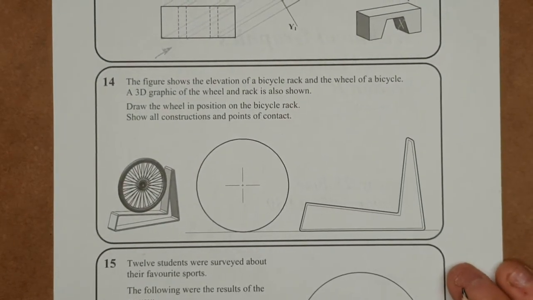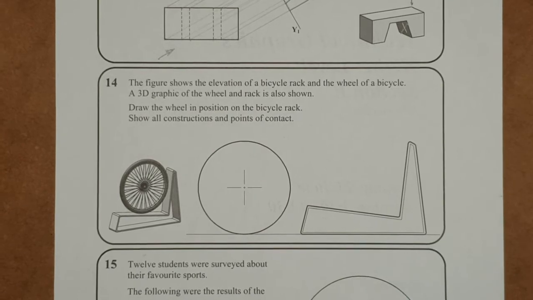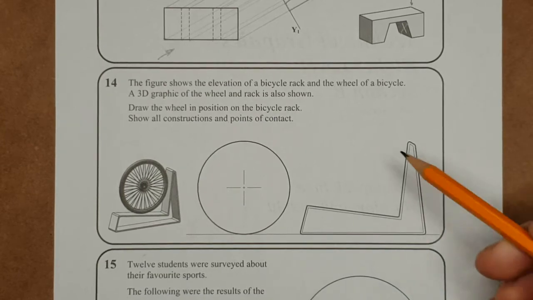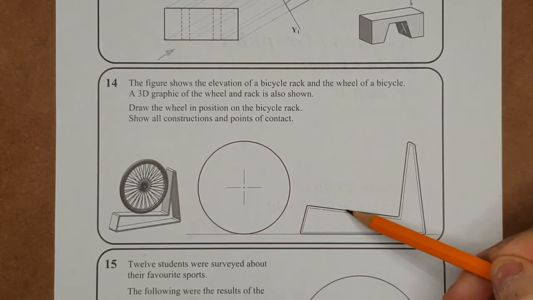Is that one finished? Second last question, number 14 here, is the elevation of a bicycle rack and the wheel of a bicycle. So draw the wheel into position on the bike rack. So draw this wheel when it's in contact with both lines.